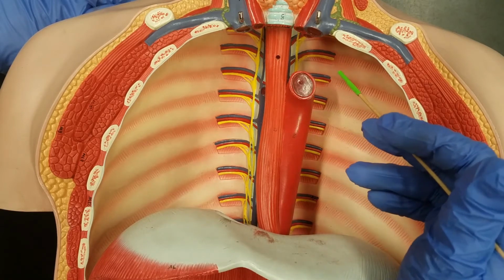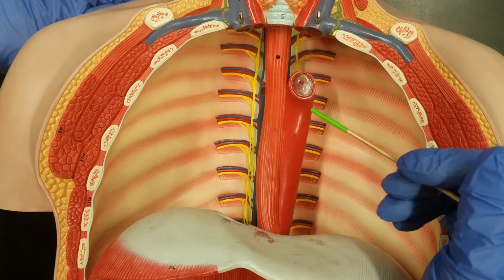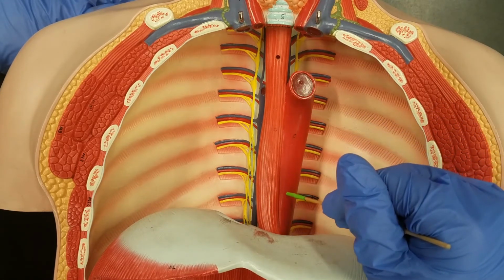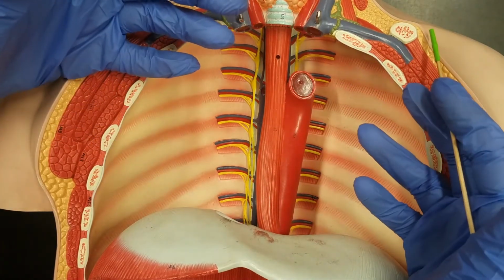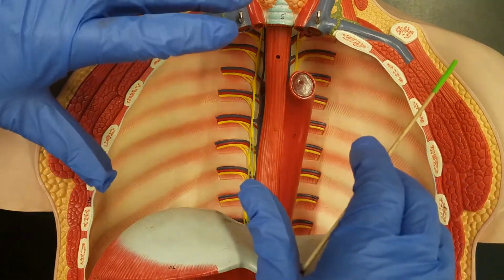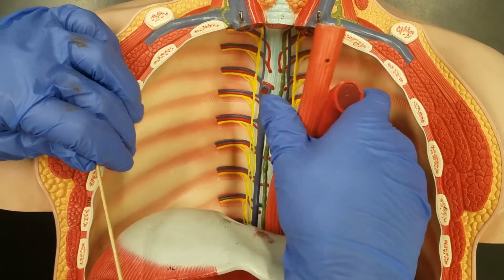Now, the descending aorta, we divide into two major sections depending on where it's running. Since this portion of the descending aorta is running through the thoracic cavity, we refer to it simply as the thoracic aorta. Now, to see the venous vessels behind here, we need to remove our esophagus and aorta.